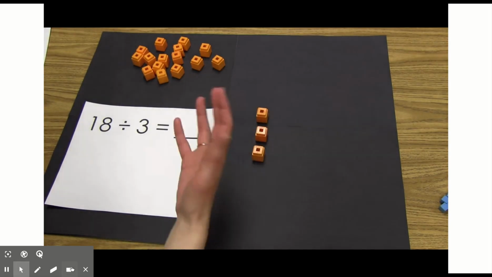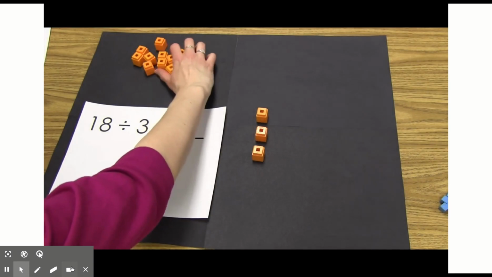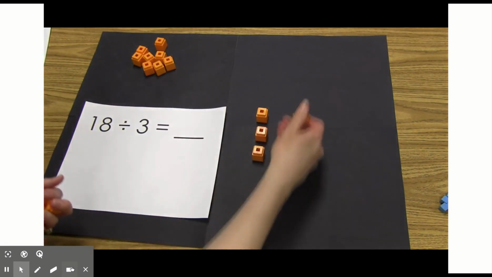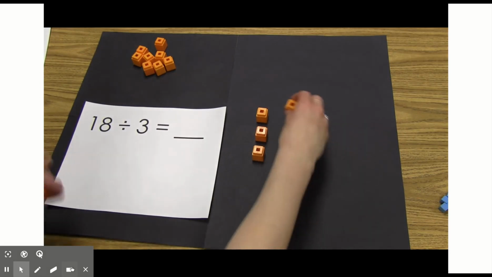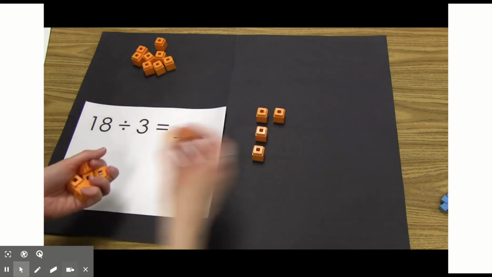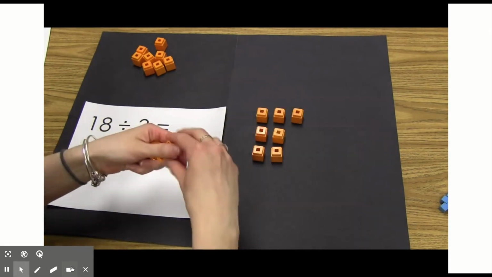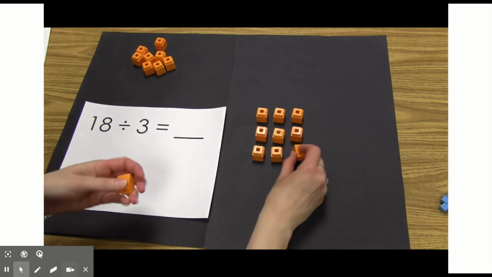And then what I'm going to do is pretend that I'm playing with a deck of cards with my friends. I'm going to pass them out one at a time between the 3 rows, like they're 3 people, until they're all gone. So 1 for you, 1 for you, 1 for you, 1 for you. And I keep going until they're gone.